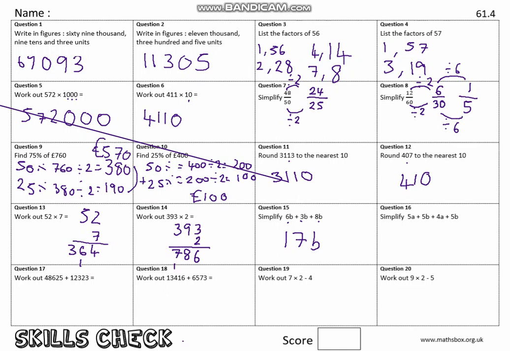The next one's a little bit harder because we've got A's and we've got B's. But we've just got to add them together separately. So I've got 5 A's and I've got 4 A's, which would be 9A. And then I've got 5 B's and 5 B's, which would be 10 B's. Okay, so the answer to that one would just be 9A plus 10B.